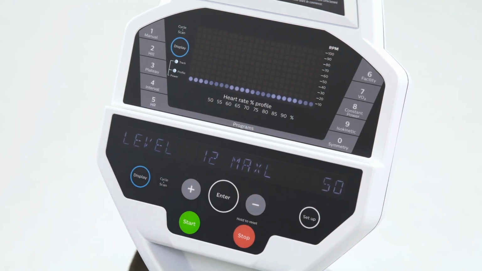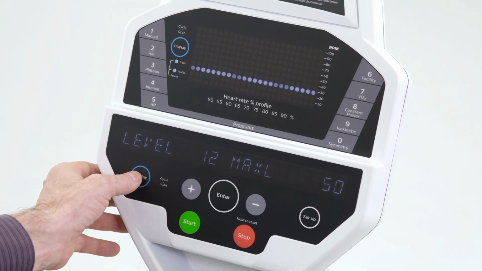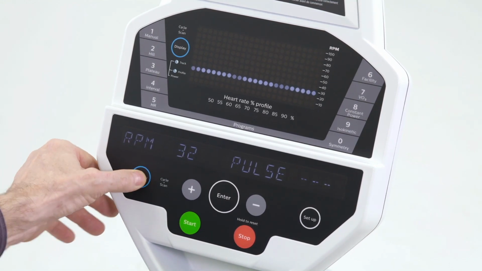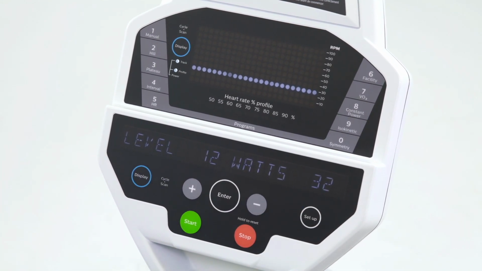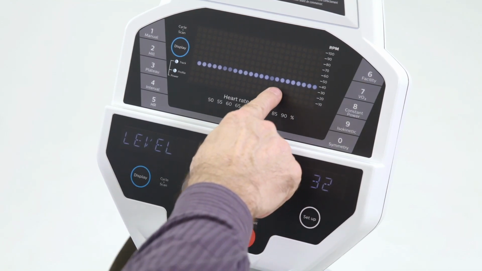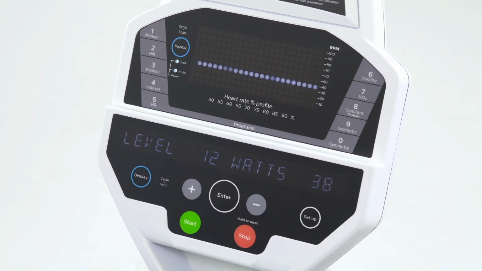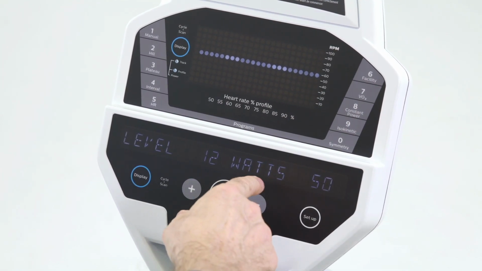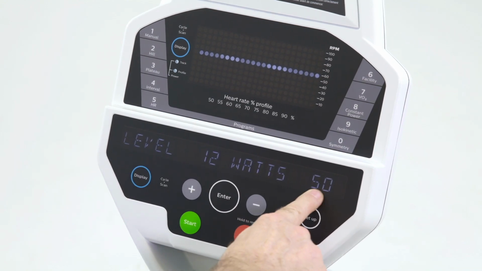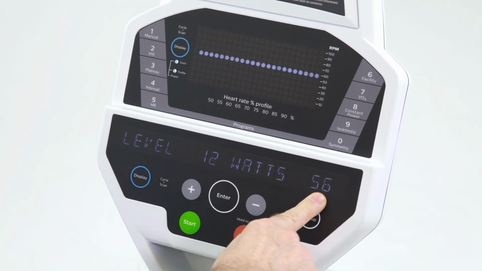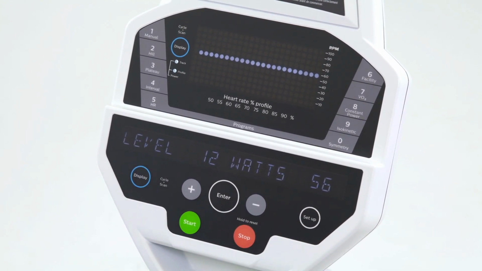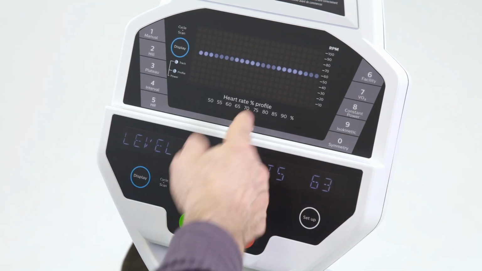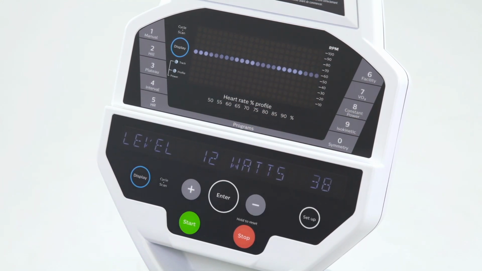Now when I increase my resistance, the higher the watts go. Right now I'm at 30, so I have 3. Now I'm higher, so it's 4 rows of lights. That's 40 watts, and you can see on the scale there it's showing 40. I'm at 60, which actually takes a little while to catch up to the power that I am putting out. So you have a visual feedback of the amount of power that you're pedaling at.